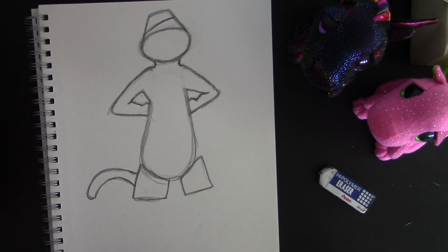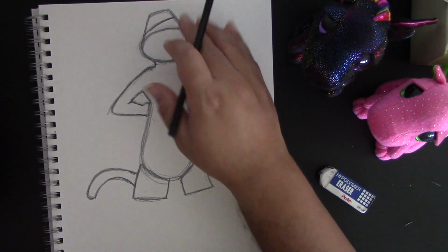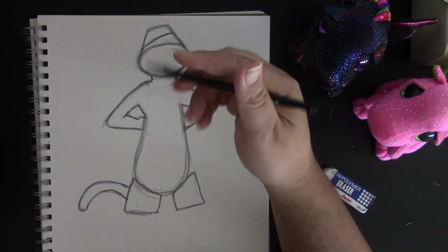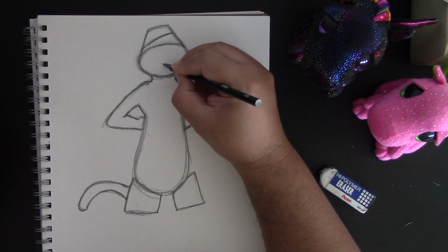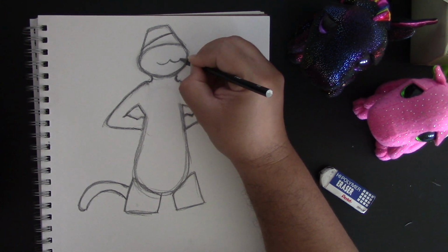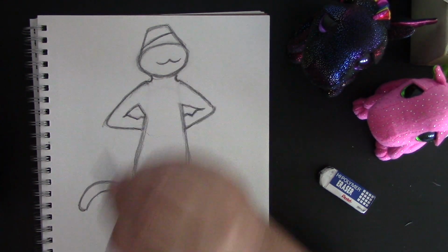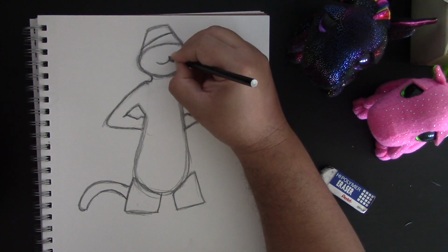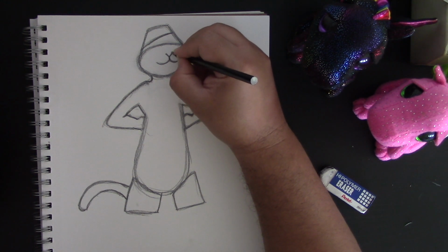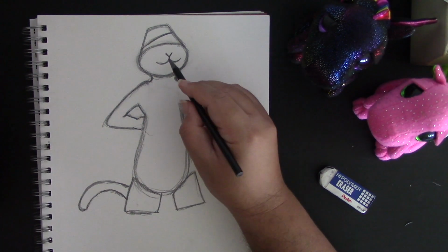Let's do the face. Are we ready? In the center of our oval, we are going to draw a W. And those are the character's lips. Okay, so you can see the W there. You can pause it if you need to. Right above the W, we're going to put a line and two lines sticking out like a letter Y. So on top of the middle of our W, we're going to put a Y. And that's the nose.